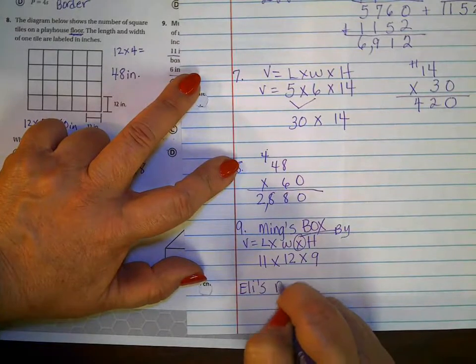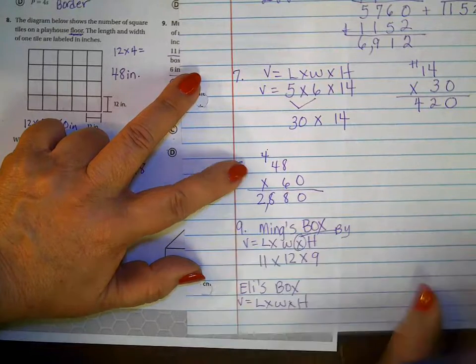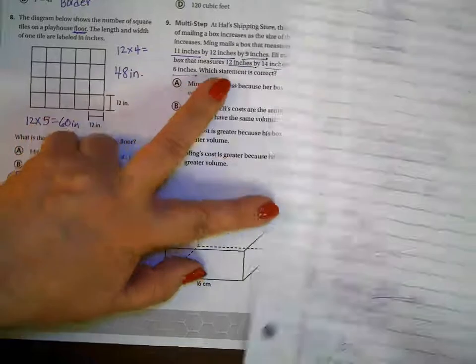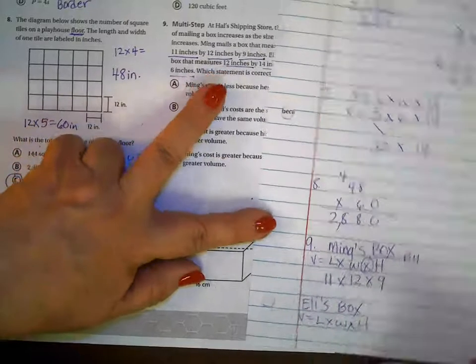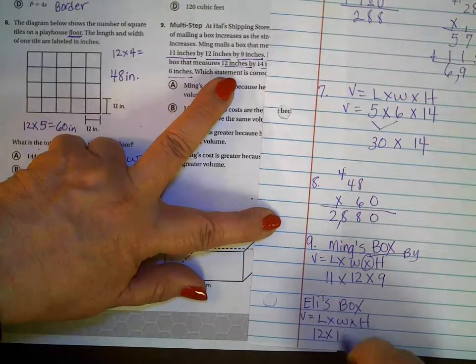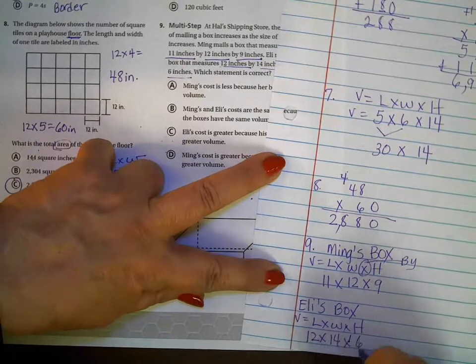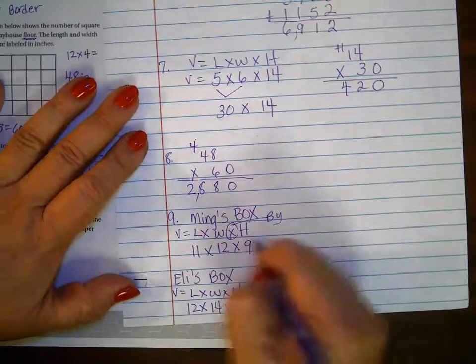Eli's box. Volume equals length times width times height. And his box is 12 times 14 by 6, and this is all in measurements of inches.